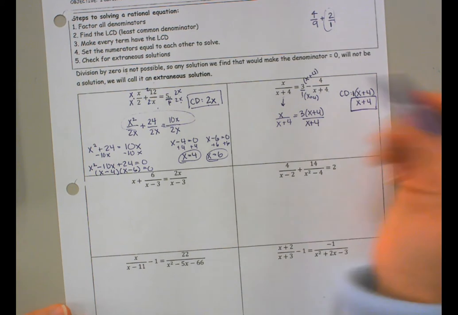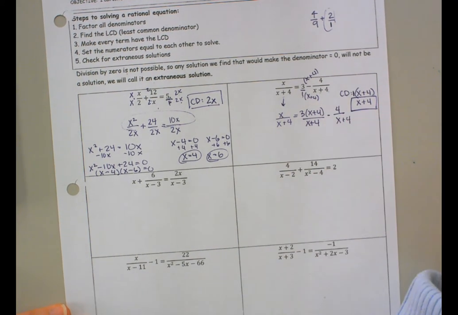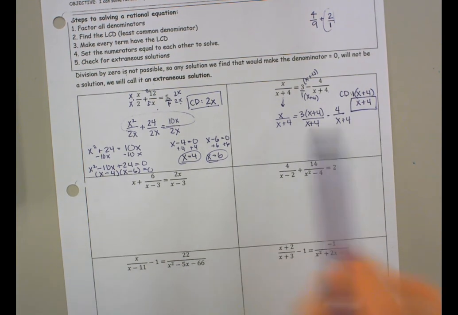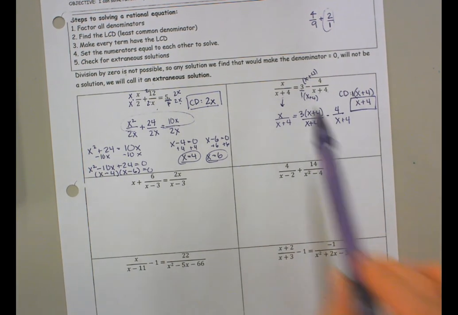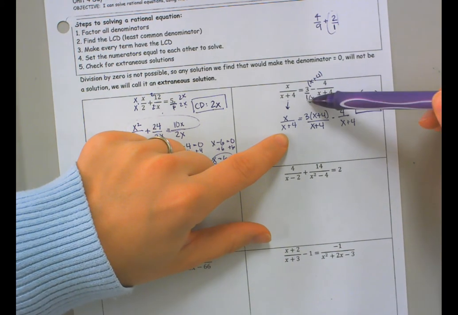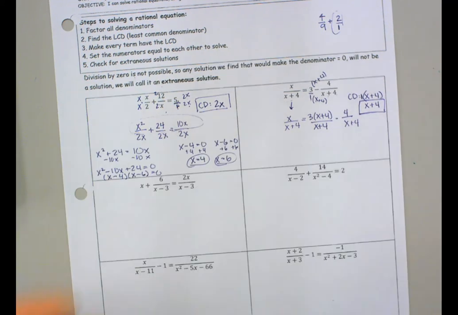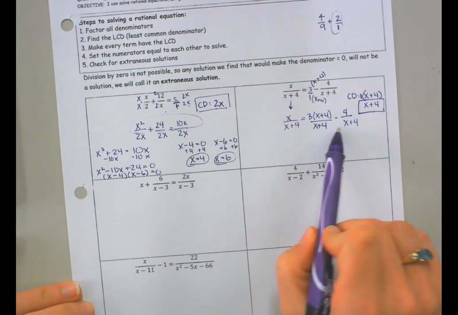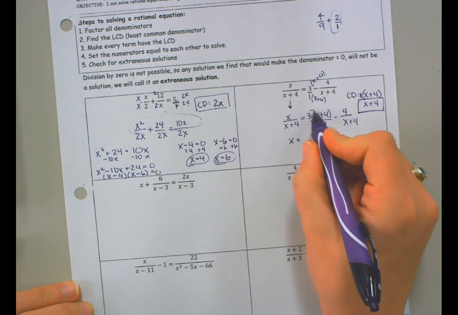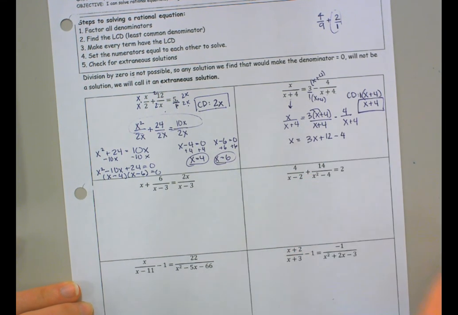And then my last one already has the x plus 4, so I can just leave it as 4 over x plus 4. So really all of mine now have the same denominator, right? These already had the x plus 4, so they stayed the same. So I just had to take that number, which I had turned into the fraction 3 over 1, and get that common denominator. So now that all my denominators are the same, I can ignore them and then solve the numerator.